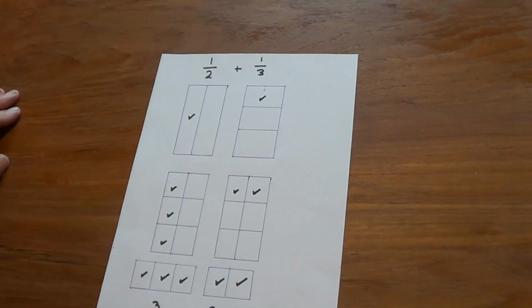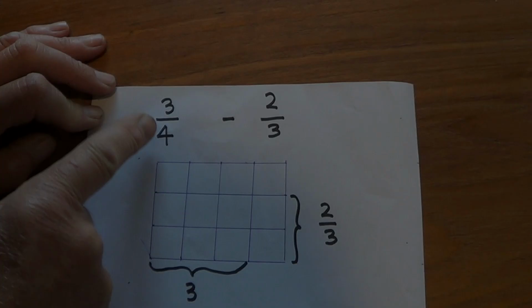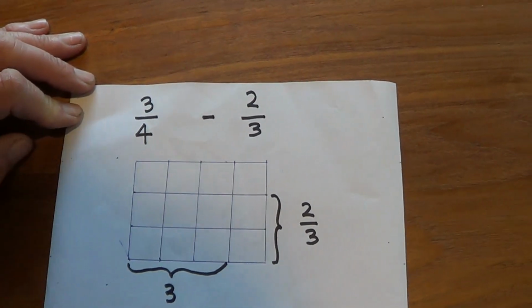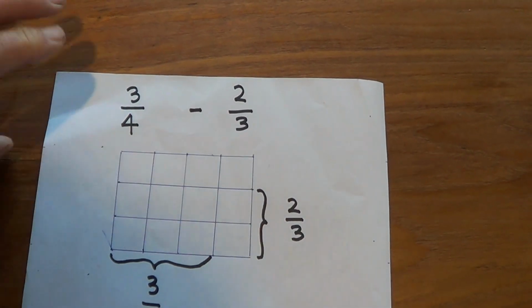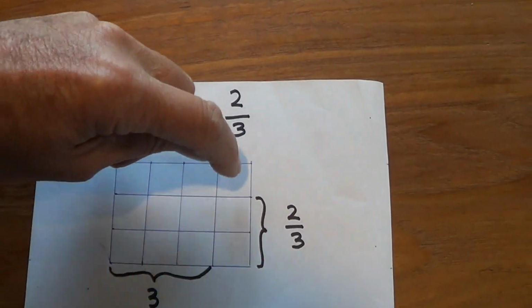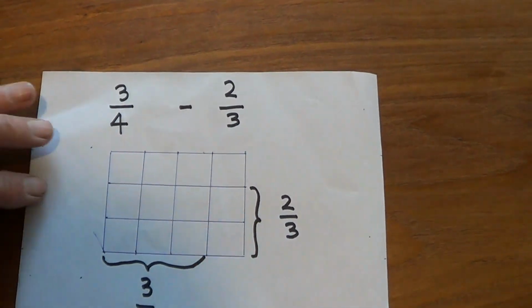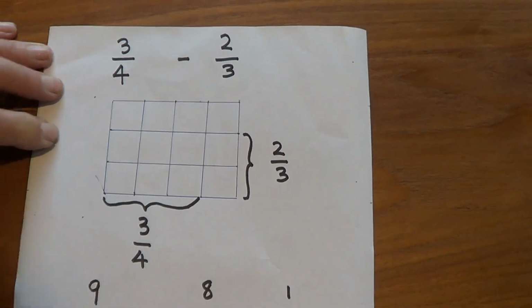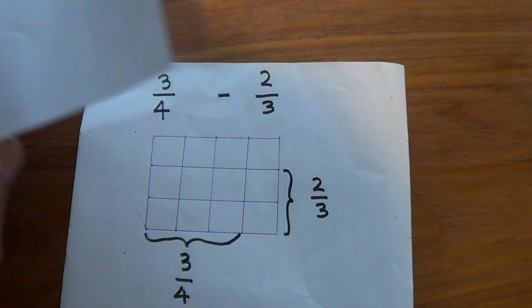That's 3/4 take away 2/3. Now you actually really only need to use 1 chocolate bar. You use a chocolate bar which is 3/4. You see, 1, 2, 3, 4, and there's 1, 2, 3. Now you want 3/4 of the chocolate bar. So have a look at this part. That's 3/4 of the chocolate bar.